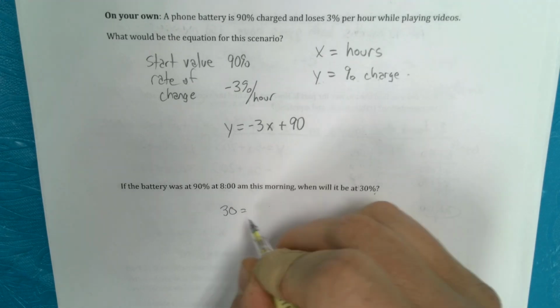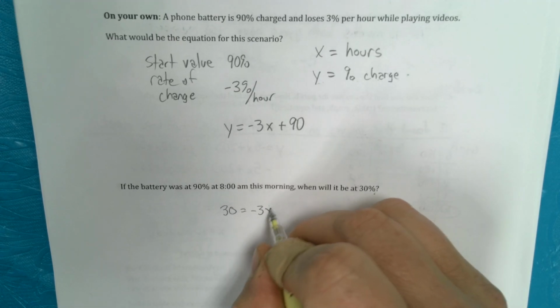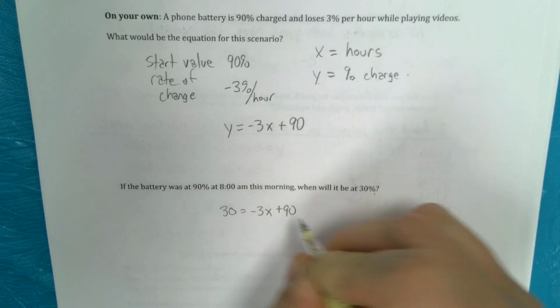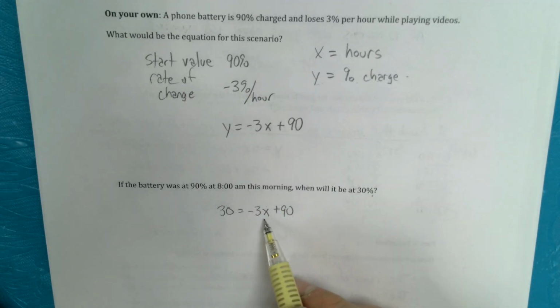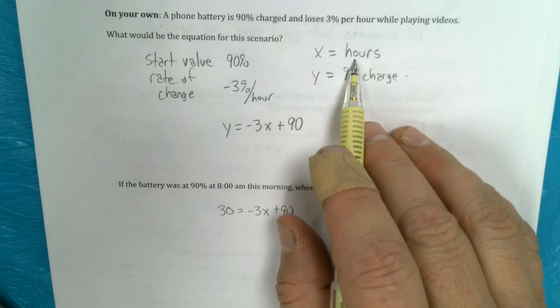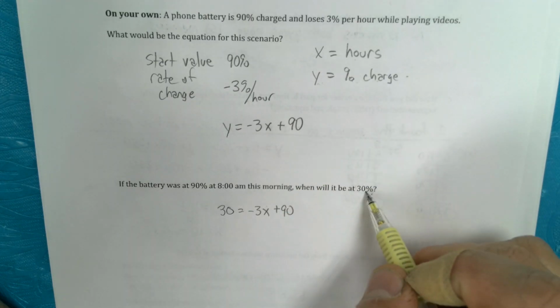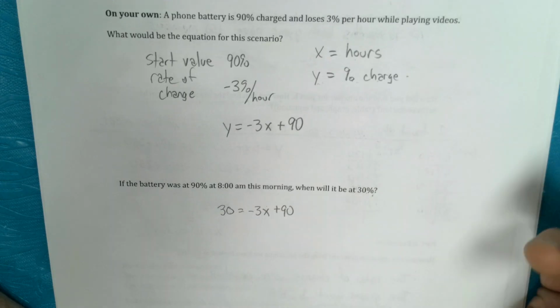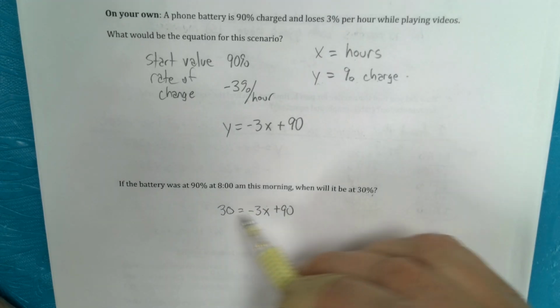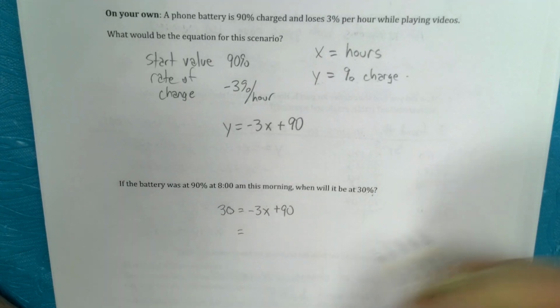I'm not going to write the percents on there. It's unnecessary to have them on there. And then we're going to solve for x. Remember, x is the number of hours, so it makes sense that we would plug 30 in for y, and we would solve for x because we're trying to basically find out how long it took the battery to go from 90 to 30.